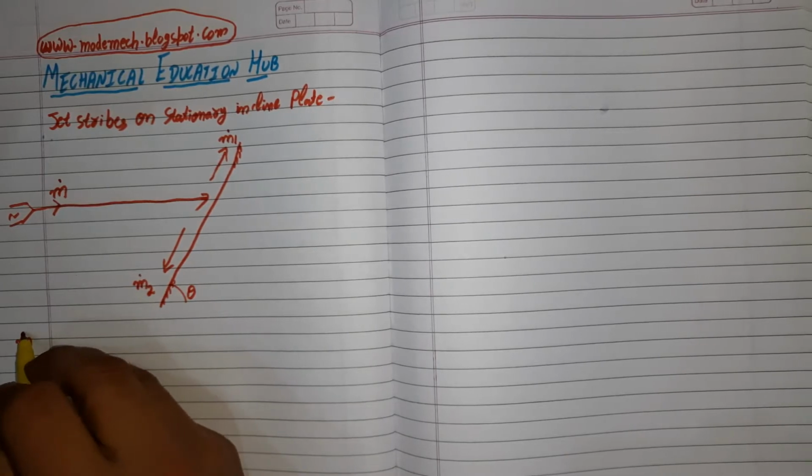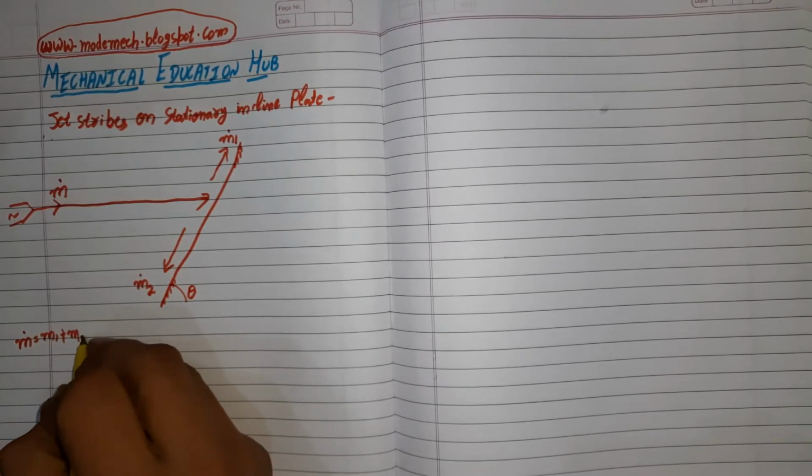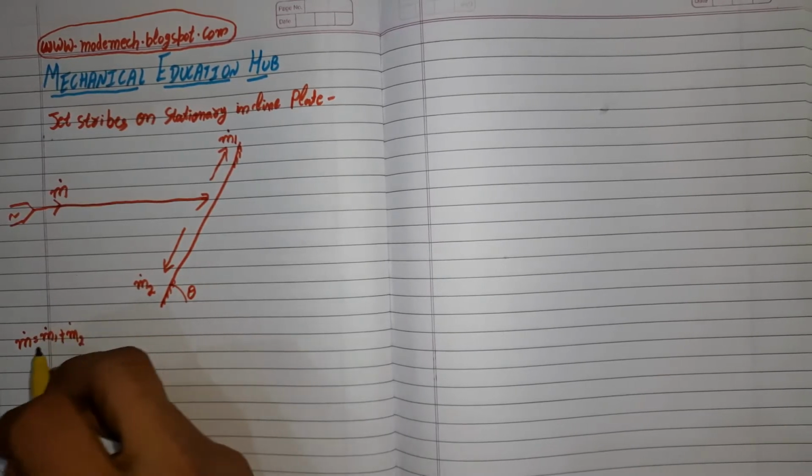So here we will get our first equation, that is m dot will be m dot 1 plus m dot 2. I'm using this dot because we represent mass flow rate with a dot.